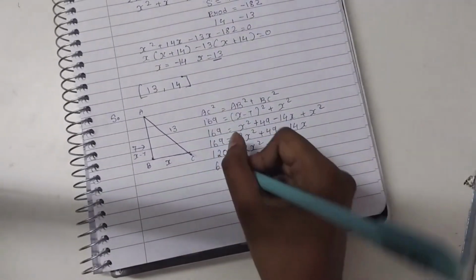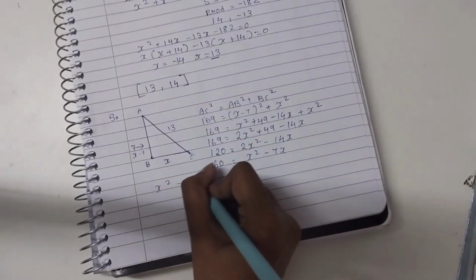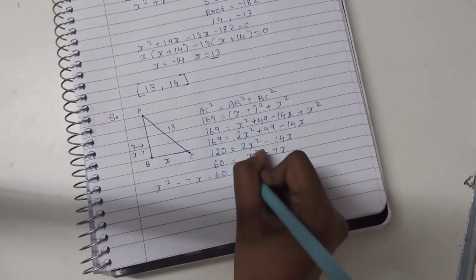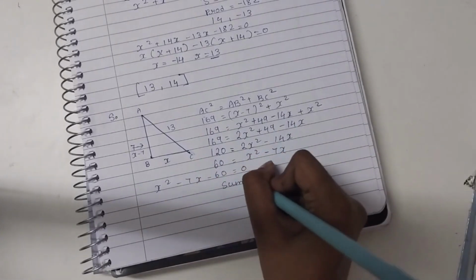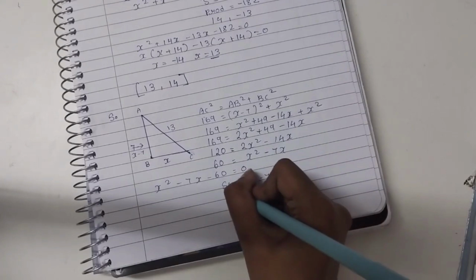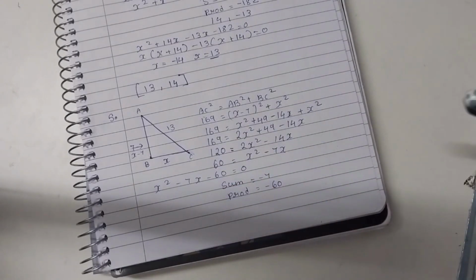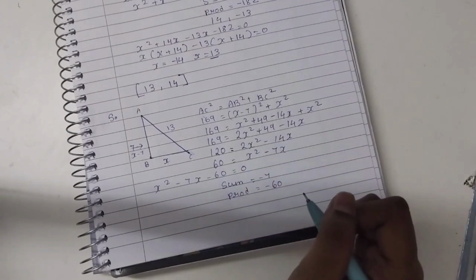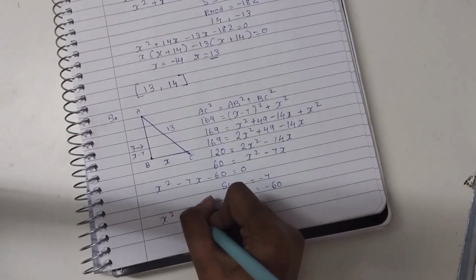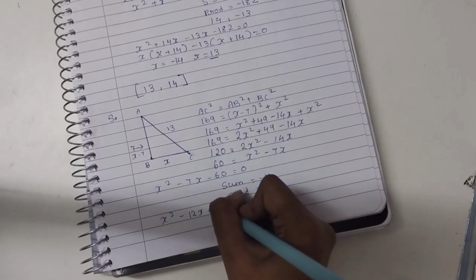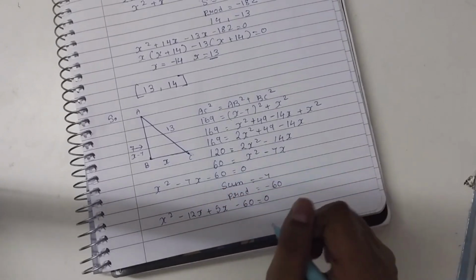And we're going to bring 60 over to this side, so we'll get x squared minus 7x minus 60, which is equal to 0. So we need to find two numbers whose sum equals negative 7 and whose product equals negative 60. So two such numbers would give x squared minus 12x plus 5x minus 60, which is equal to 0.